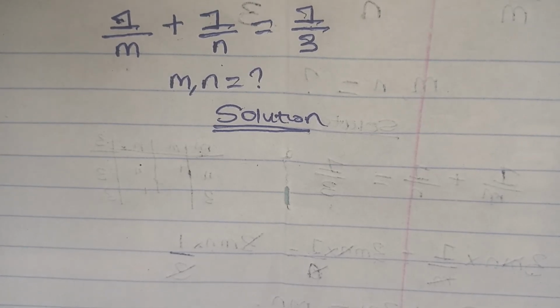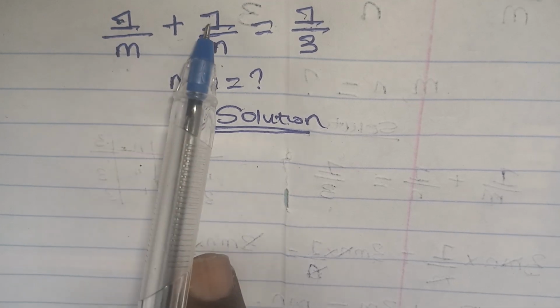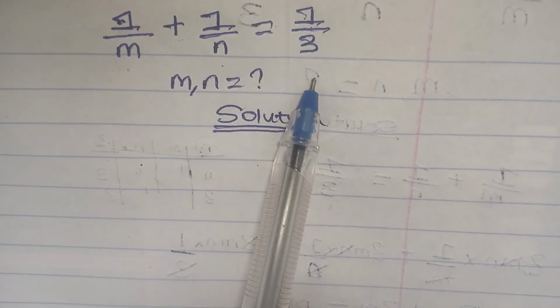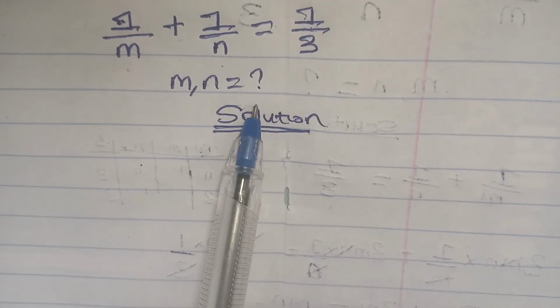Today let's solve this math challenge which reads: 1 over m plus 1 over n is equal to 1 over 3, and we're looking for all the possible values of m and n.